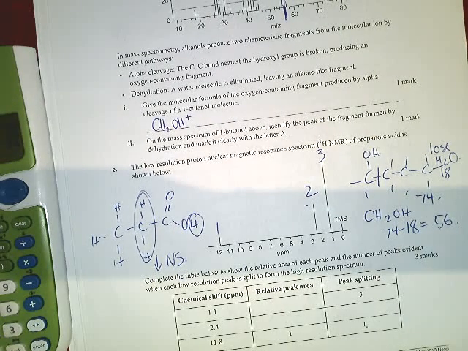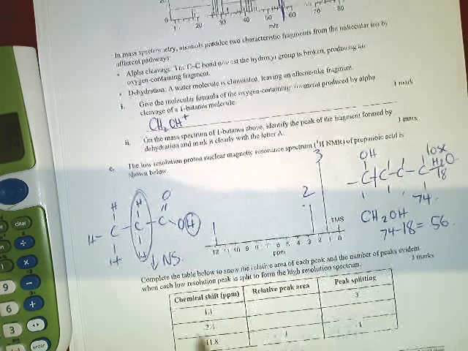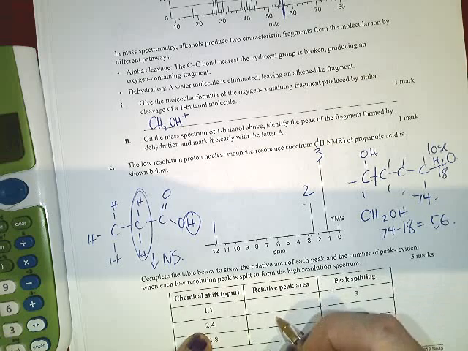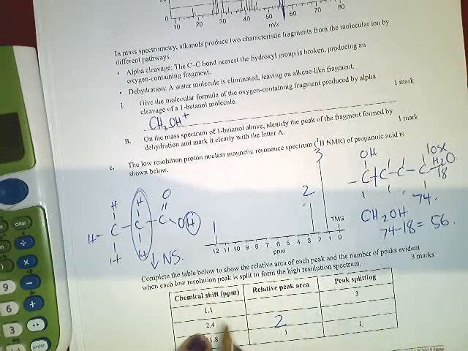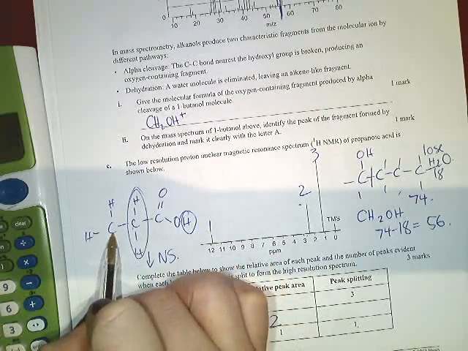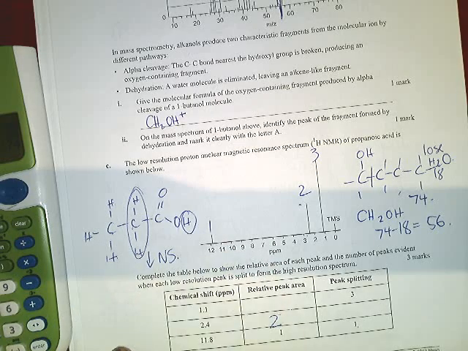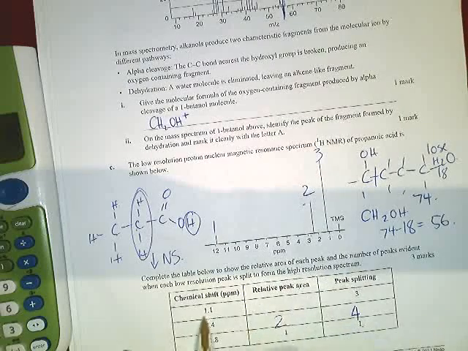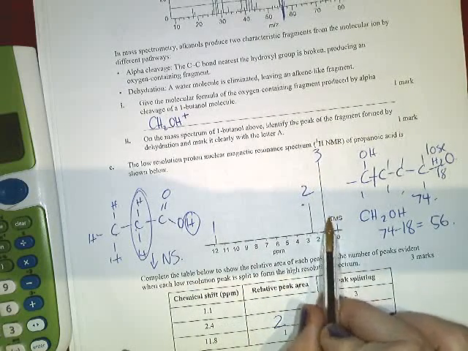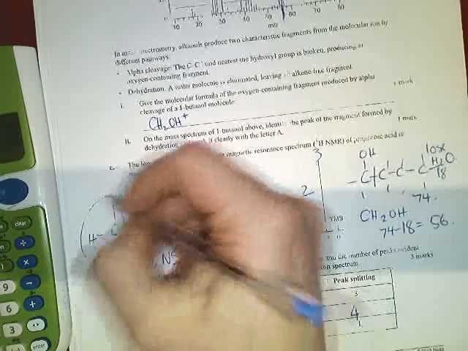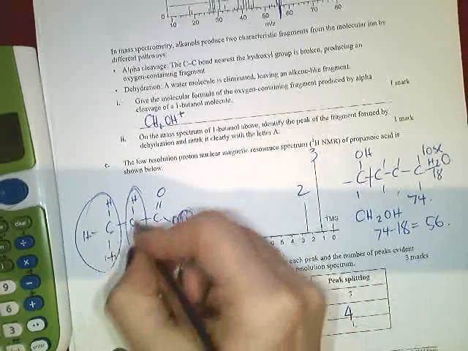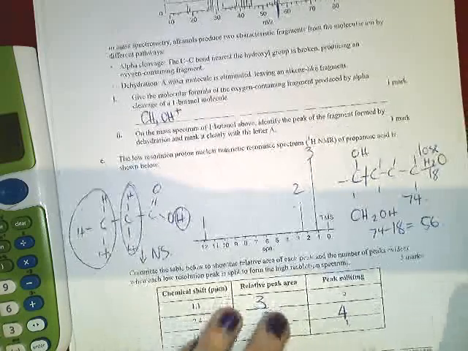So if you have a look, what is the peak splitting? The thing at 2.4, the relative peak area we know would be 2, and the peak splitting, well, the carbon next door has 3 hydrogens attached, plus 1 is 4. Relative peak area for this one over here, we've got 3, and peak splitting 2 plus 1 is 3. That makes sense.